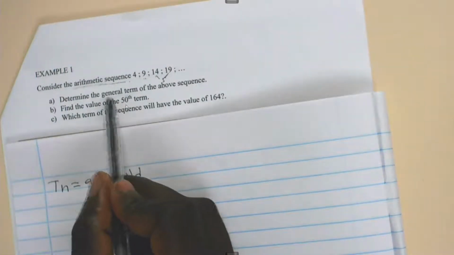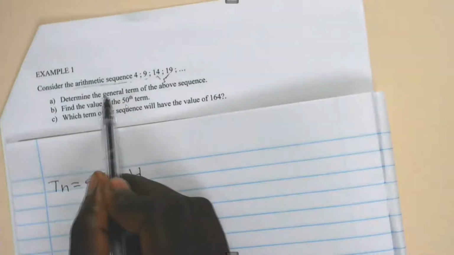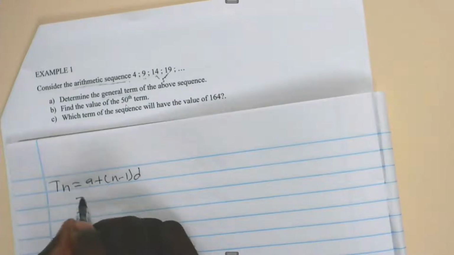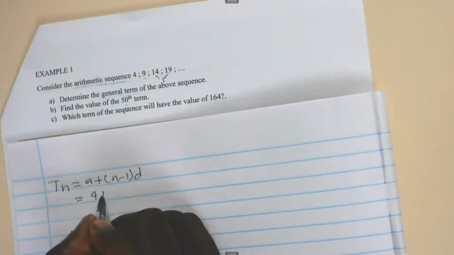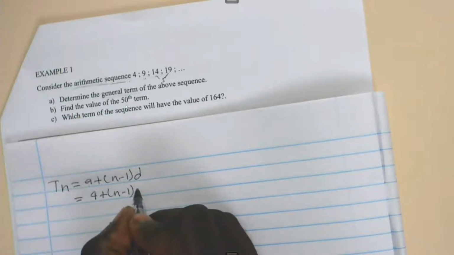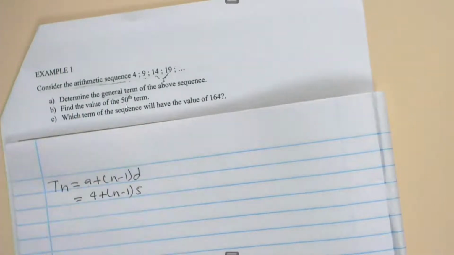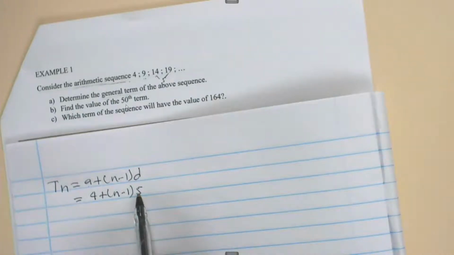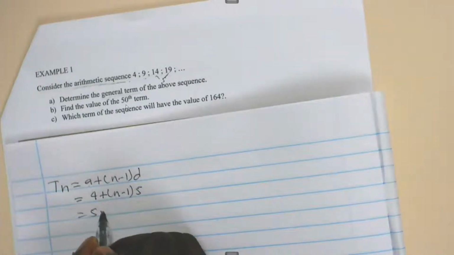Therefore, we can now calculate the general term of the above sequence. Our a there is 4 plus n minus 1 times d. We set our constant difference as positive 5. And then get rid of the brackets there. If we get rid of the brackets, we'd say 5 multiplied by n gives us 5n.